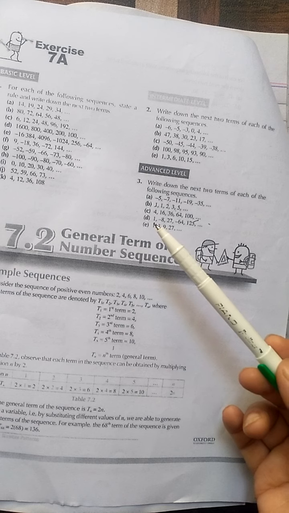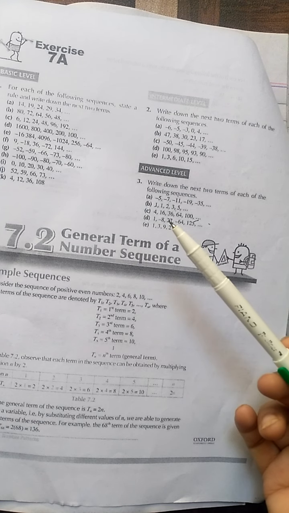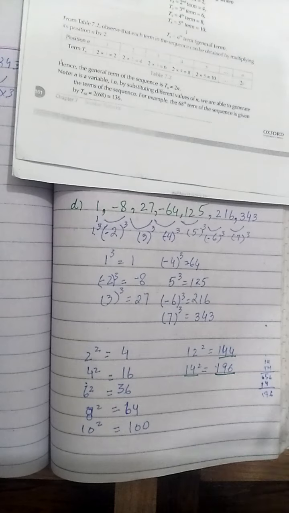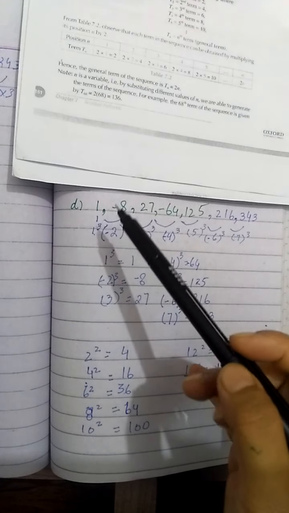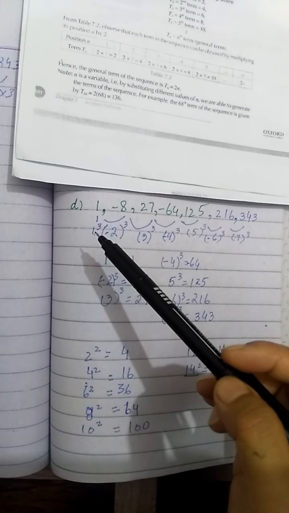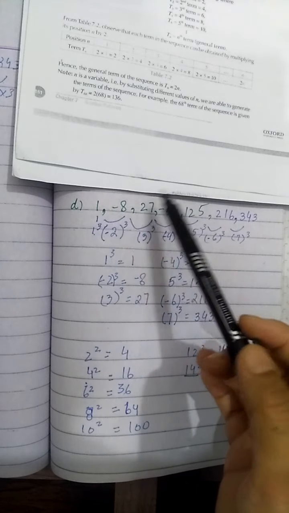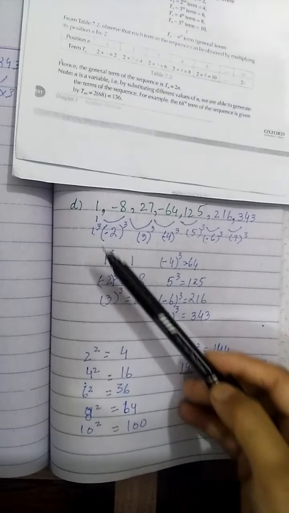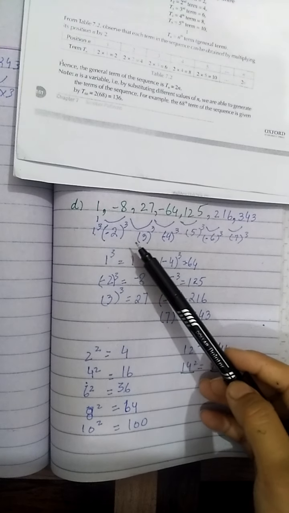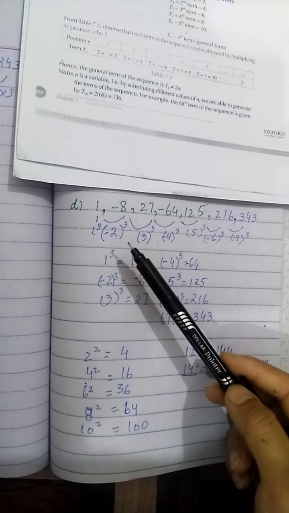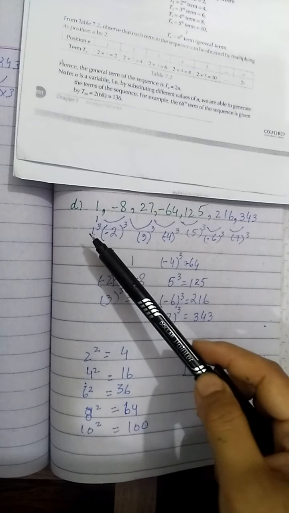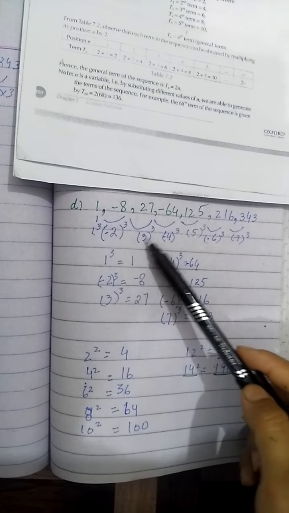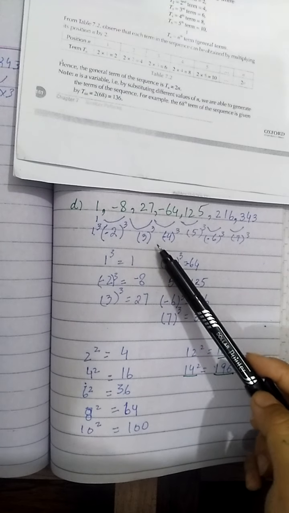Next, 1, -8, 27, -64, 125. 1 is the cube of 1 and -8 is the cube of -2. The sequence of values is first positive, then negative, but not simple.